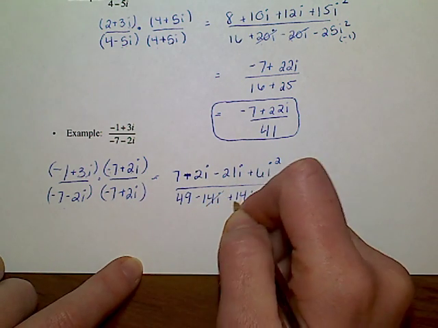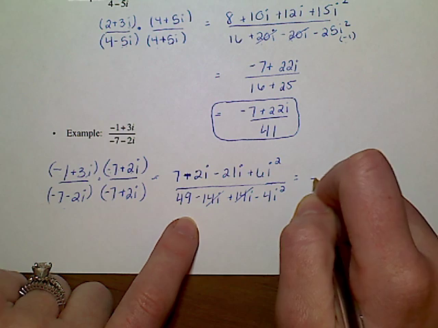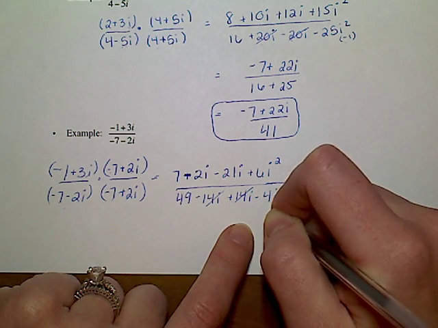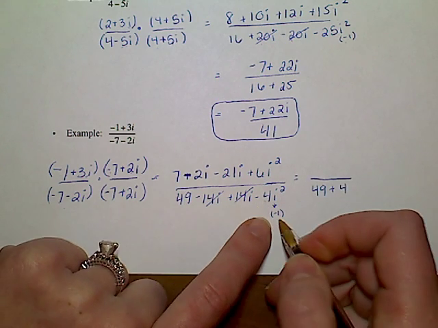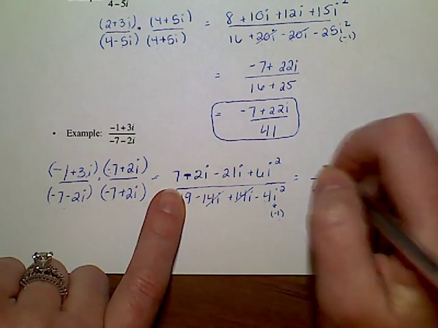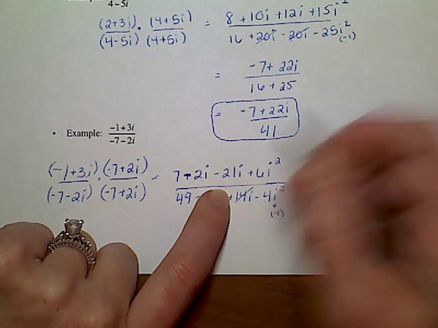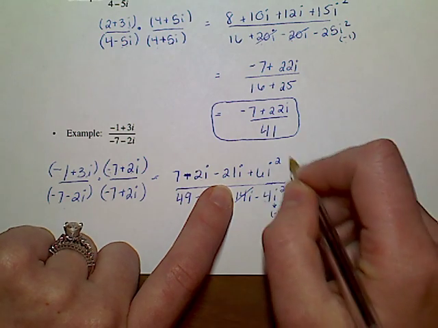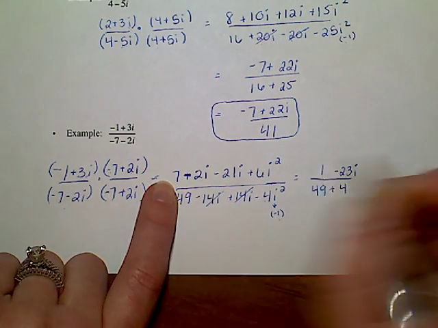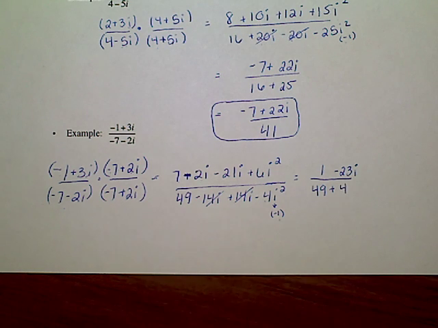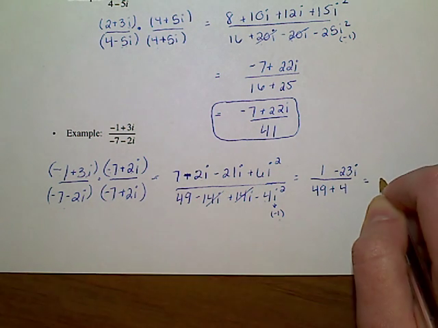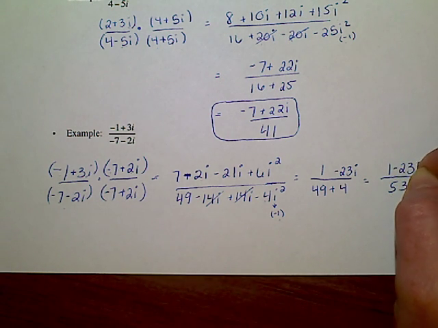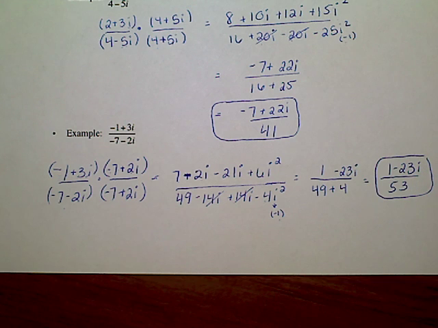On the bottom, we get these 14i's to cancel, and we are going to have a 49 plus 4 because this i squared is a negative 1, and negative 4 times negative 1 is positive 4. On the top, negative 2i minus 21i is negative 23i. This becomes a minus 6, so 7 minus 6 is 1. 1 minus 23i on the top, and then adding the 49 and the 4, we get a 53 on the bottom. And there you have it, folks.